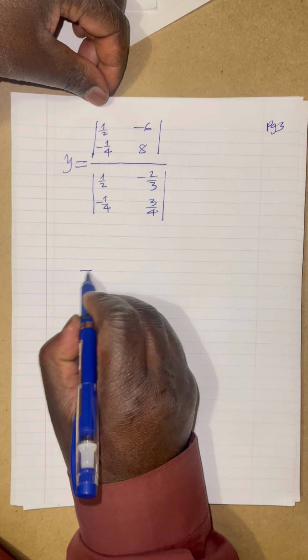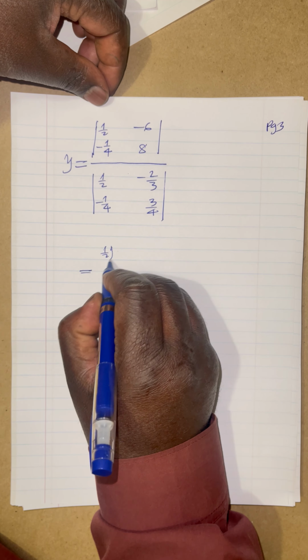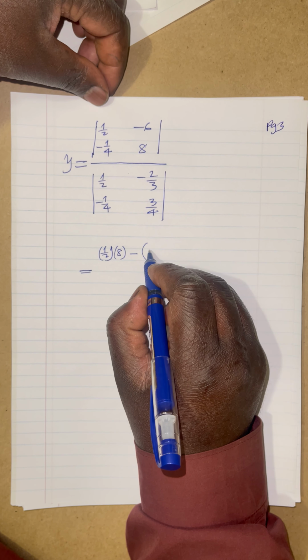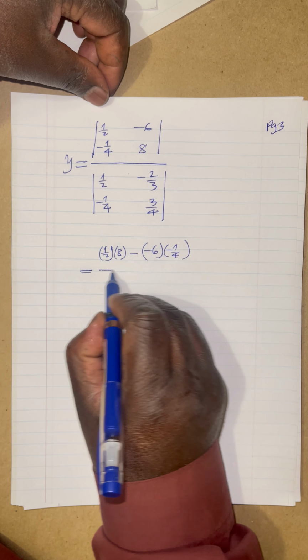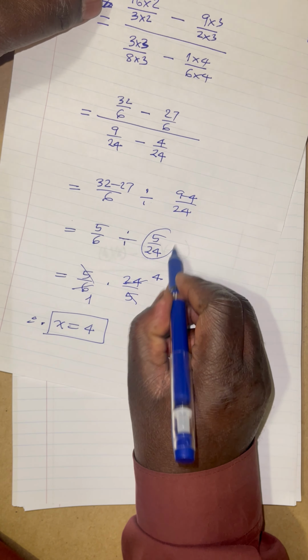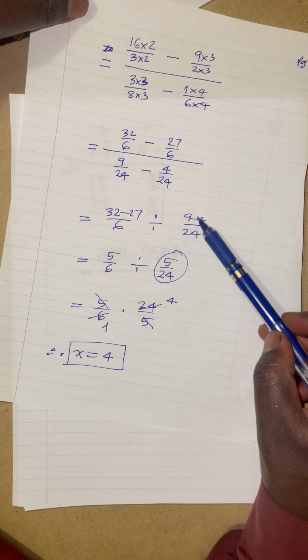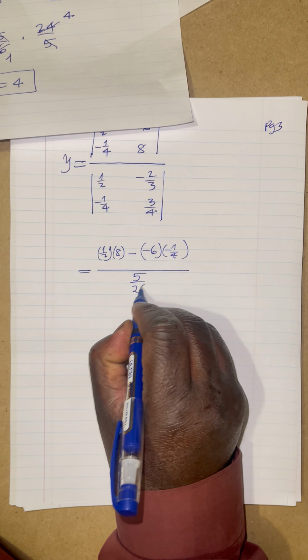In the numerator, the product of elements on the right diagonal, which is half times 8, minus the product of elements on the left diagonal, minus 6 times minus a quarter. In the denominator, we already have that expression. You say, where is it? Here it is. You can see it, the difference between this and that is actually that number there, which is 5 over 24. So we can simply say we know this simplifies to 5 over 24.